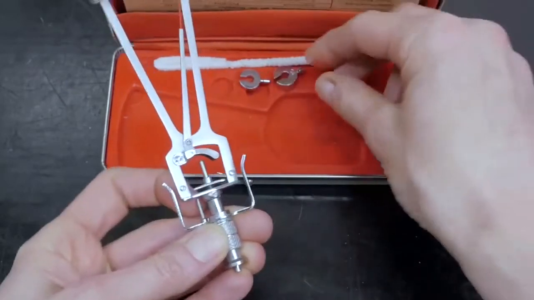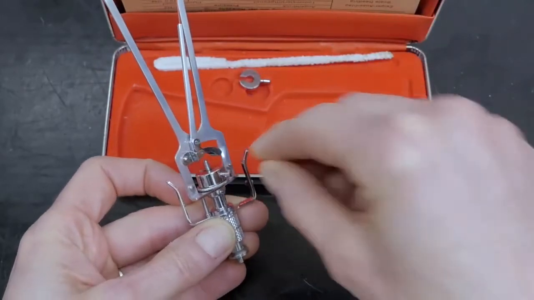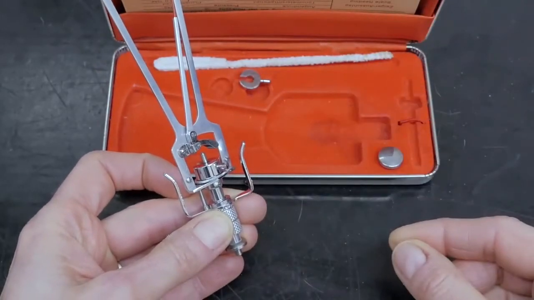The additional weights provided allow for total weights of 7.5 and 10 grams. These weights are added to the top of the 5.5 gram weight only when high intraocular pressures are measured, as they will increase the accuracy of the measurement when the intraocular pressure is greater than 30 millimeters of mercury.